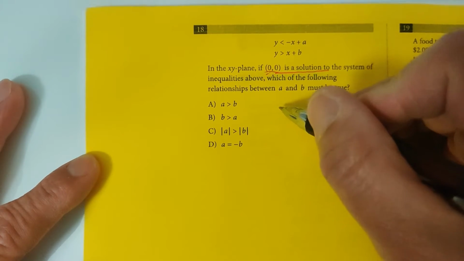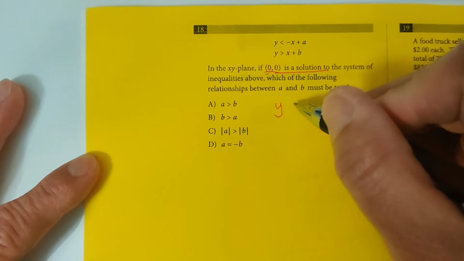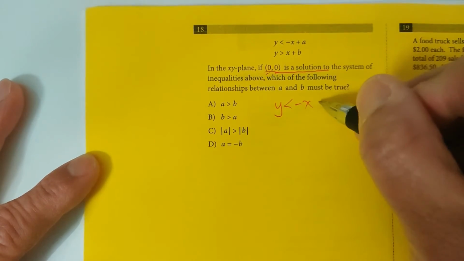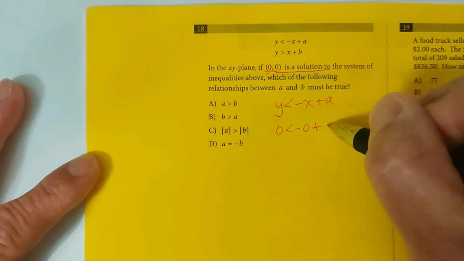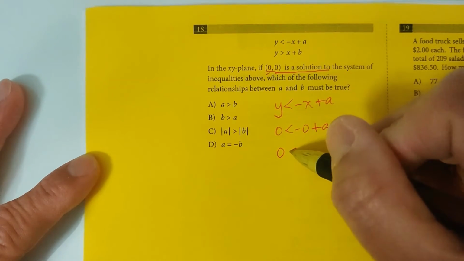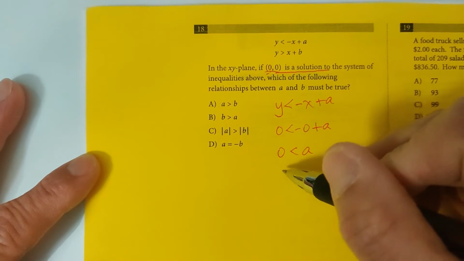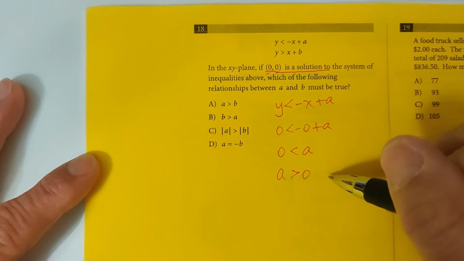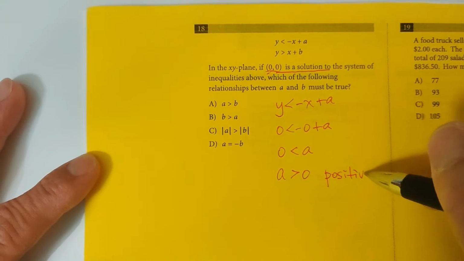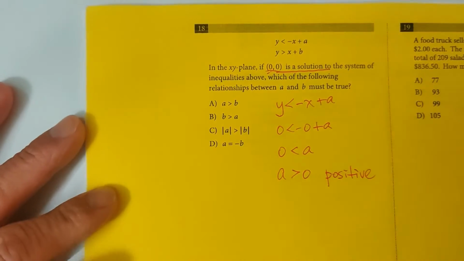So for the first inequality, it says y is smaller than negative x plus a. I plug in 0 is smaller than minus 0 plus a. I will end up having 0 smaller than a, and I can just switch the a and 0, and you can see that a is greater than 0, which means a is positive.